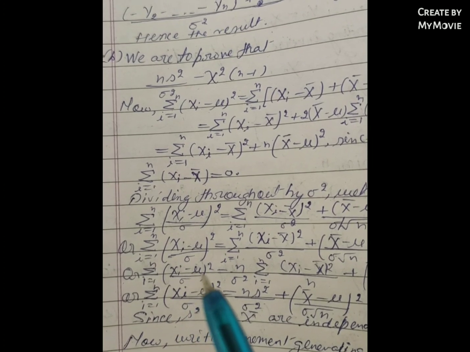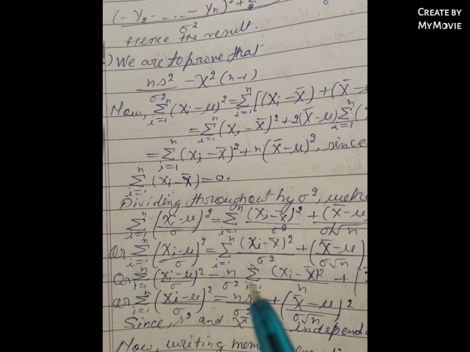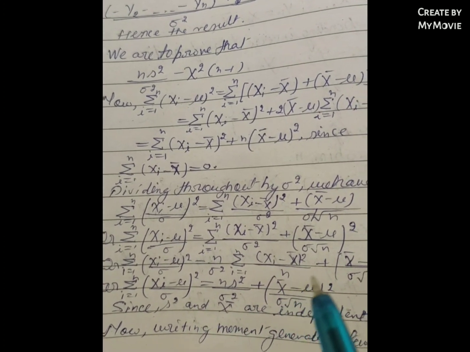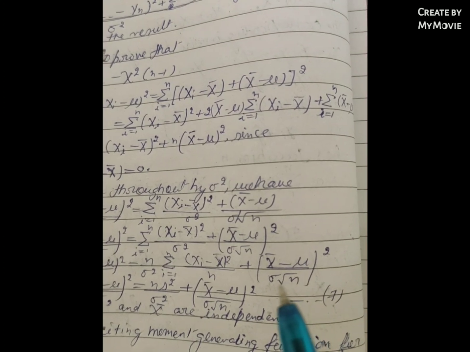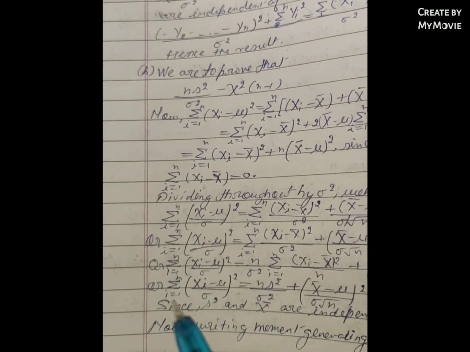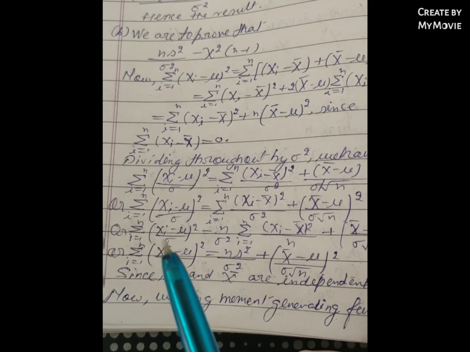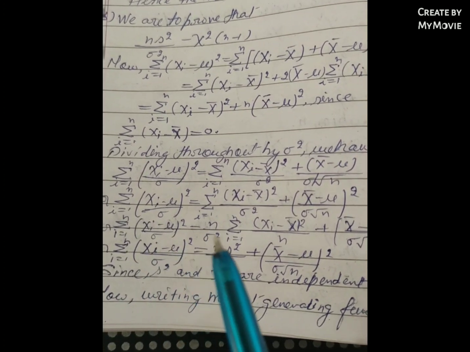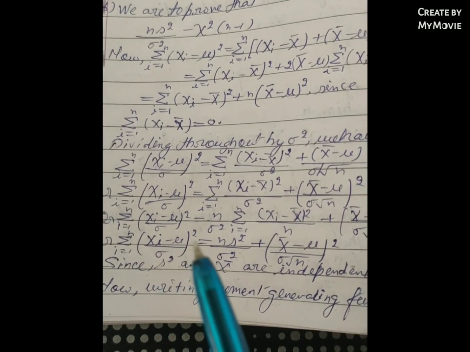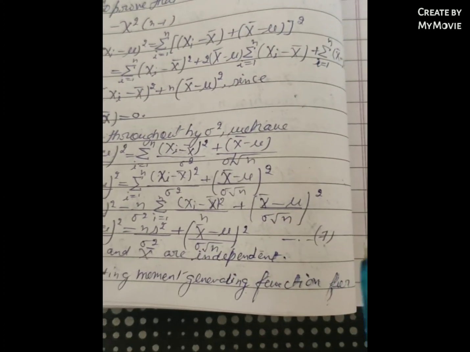That is, sigma ((xi minus mu) upon sigma) square equals n s square upon sigma square plus ((x bar minus mu) upon (sigma upon square root n)) whole square. This is equation 7.